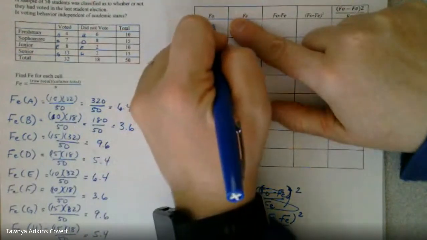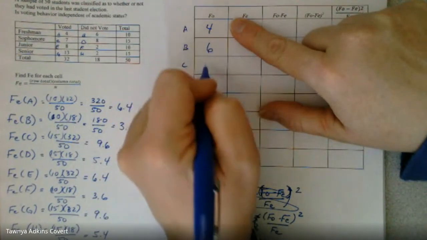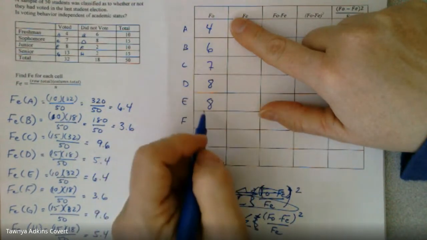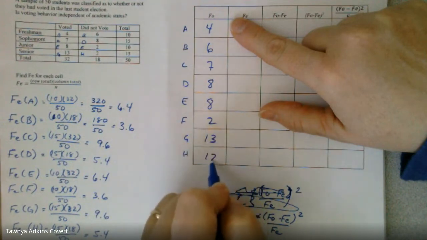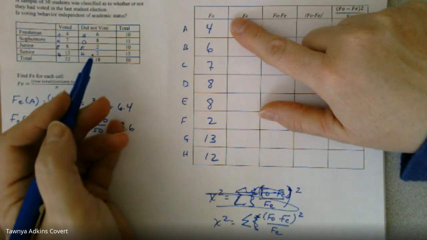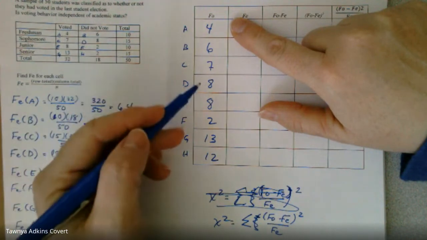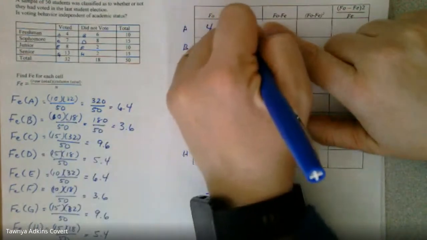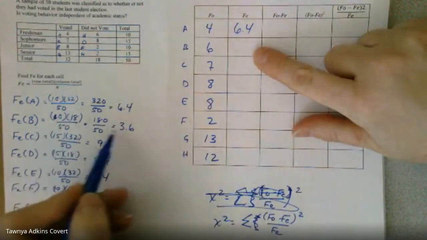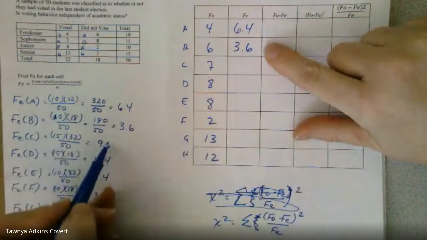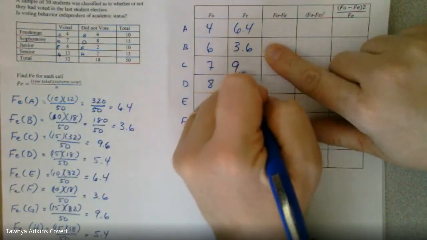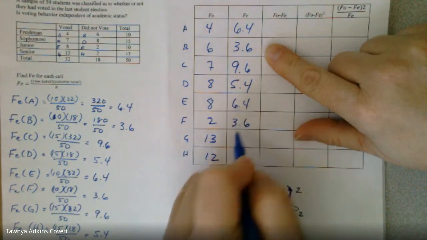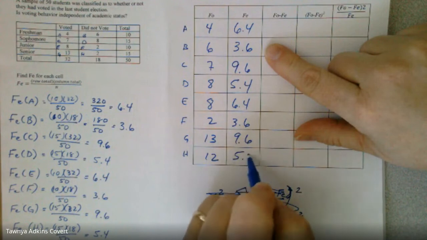And so we have 4, 6, 7, 8, 8, 2, 13, and 2. Those just come from this table over here. So H is 2, F is 2, D is 8. You can see that. Our FEs are what we calculated over here. So our FE for A is 6.4. Our FE for B was 3.6. Our FE for C is 9.6, and we continue to go down the list: 5.4, 6.4, 3.6, 9.6, and 5.4.